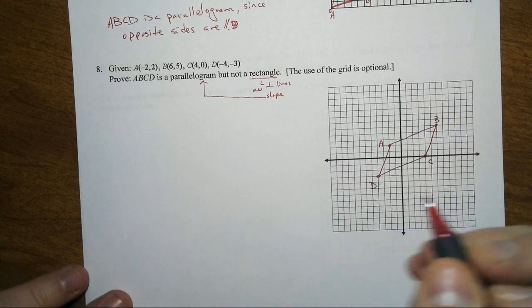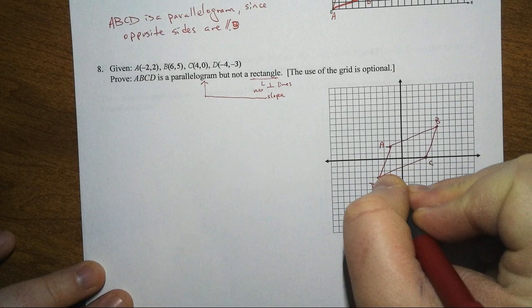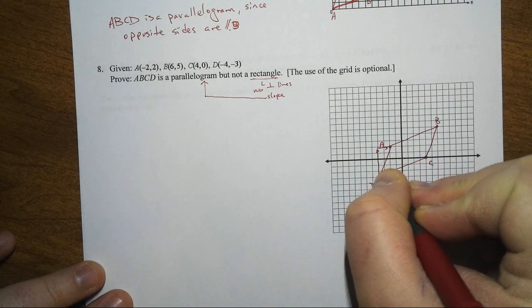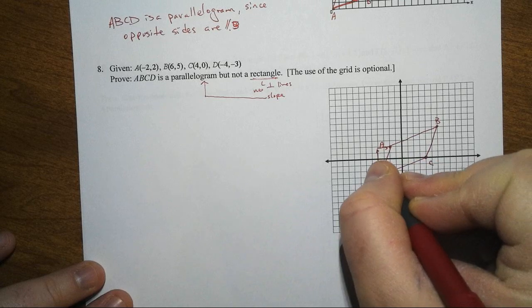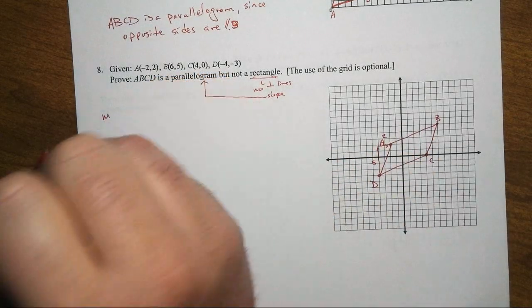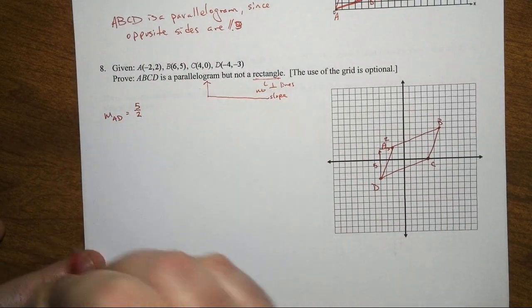So let's do that. Here we can even use the graph. Remember we talked about doing this the other day. How do I get from D to A? I go up and then over. That's up 1, 2, 3, 4, 5, over 2. And so now I know the slope of AD is 5 over 2.